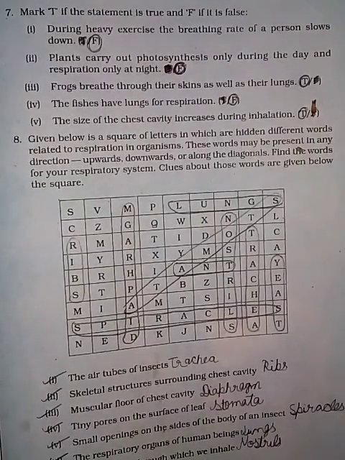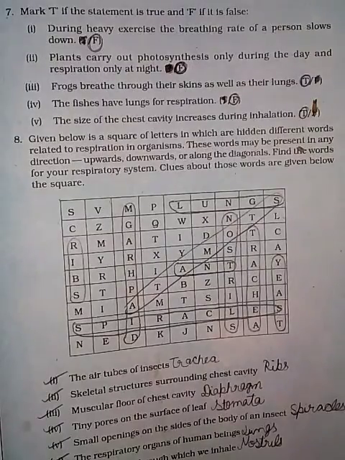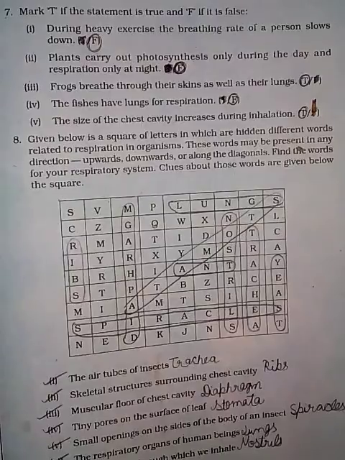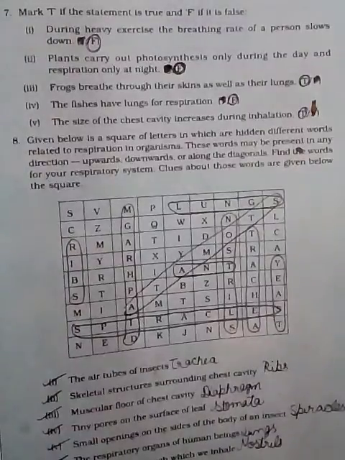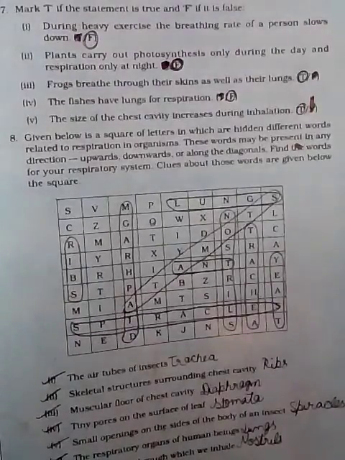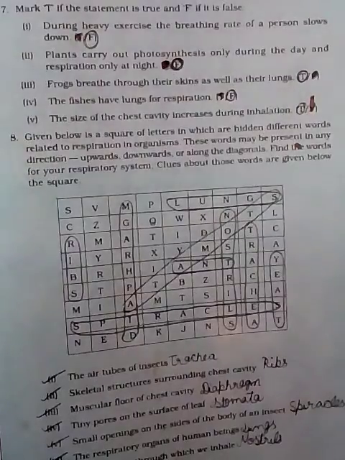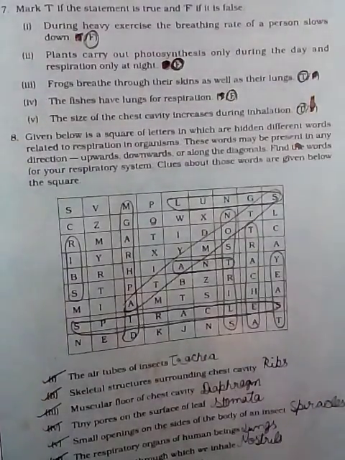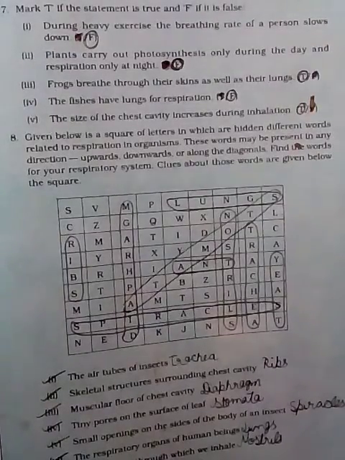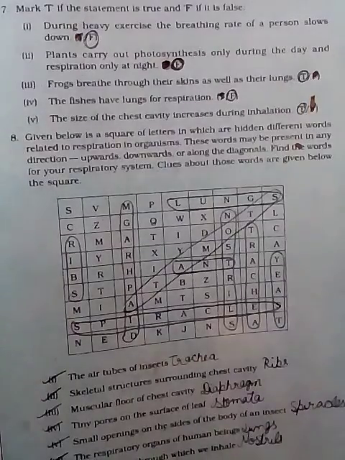Question number 7. Mark T if the statement is true and F if it is false. First, during heavy exercise, the breathing rate of a person slows down. This statement is false. Second, plants carry out photosynthesis only during the day and respiration only at night. It is also false. Third, frogs breathe through their skins as well as their lungs. It is true. Fourth, fishes have lungs for respiration. False. Fifth, the size of the chest cavity increases during inhalation. It is true.